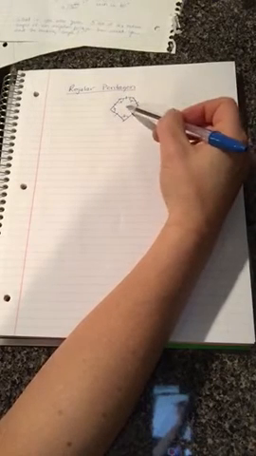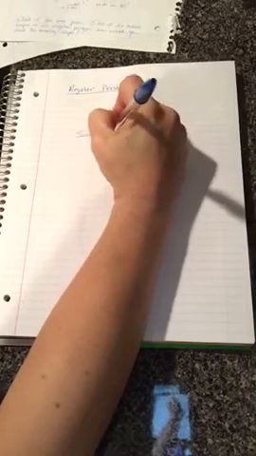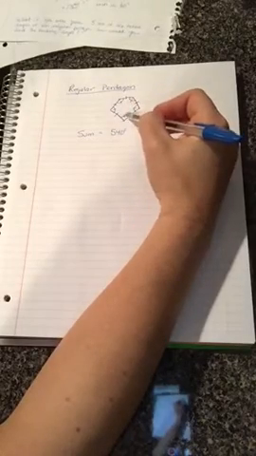Well, we know from the last example that the sum of the interior angles is equal to 540 degrees. Okay, we proved that.